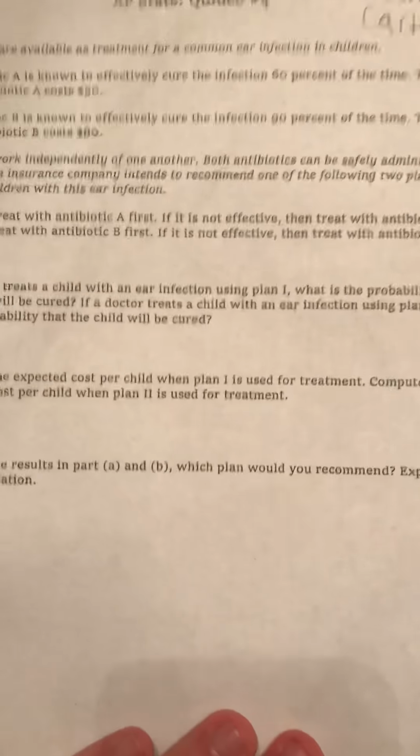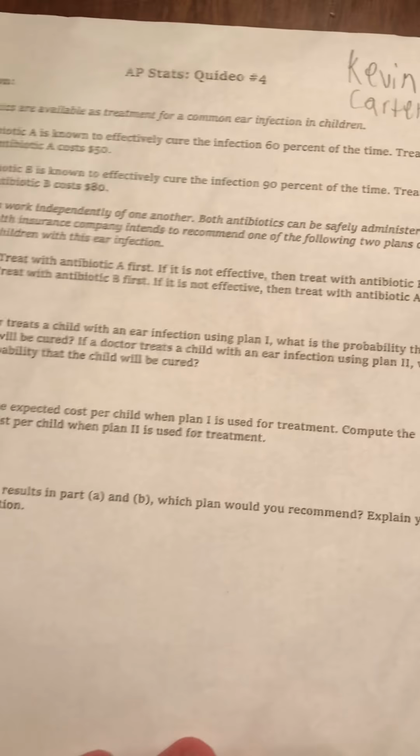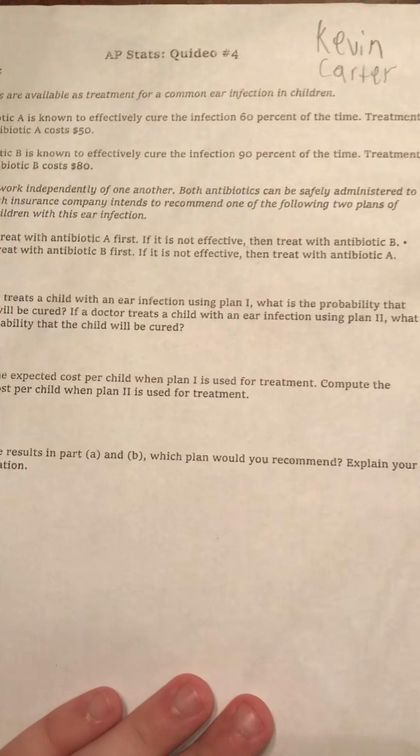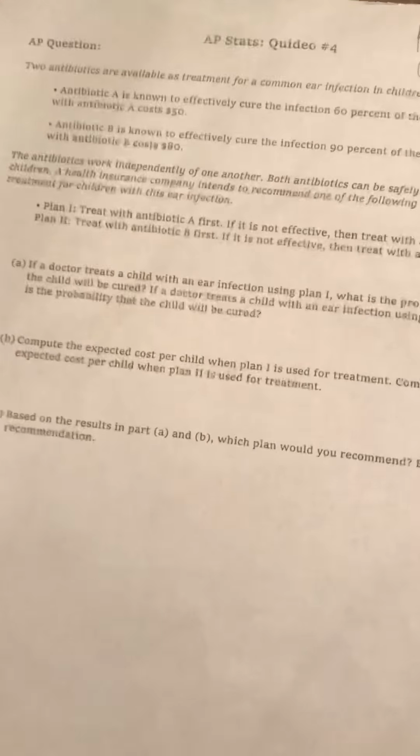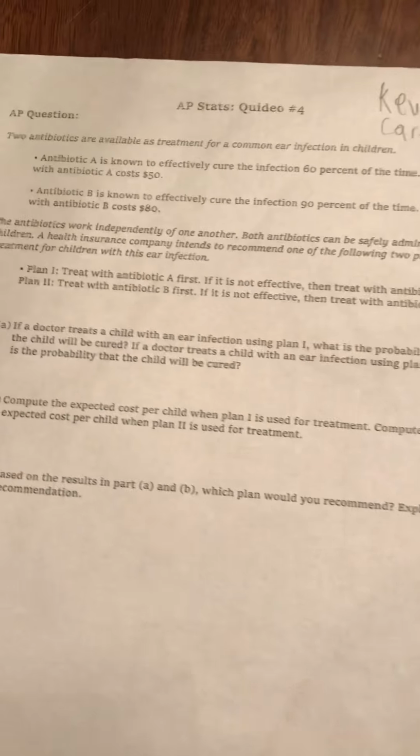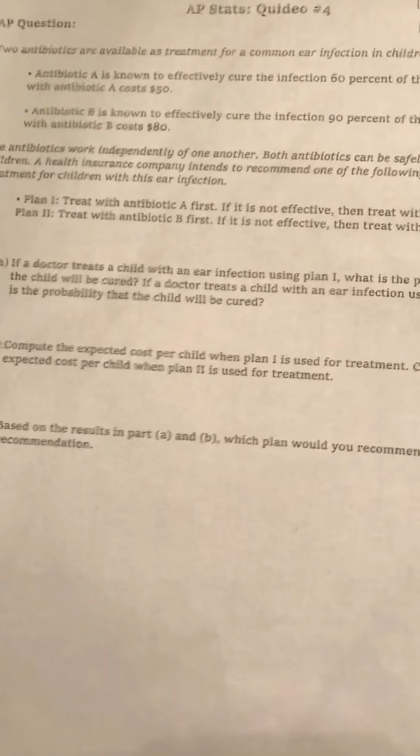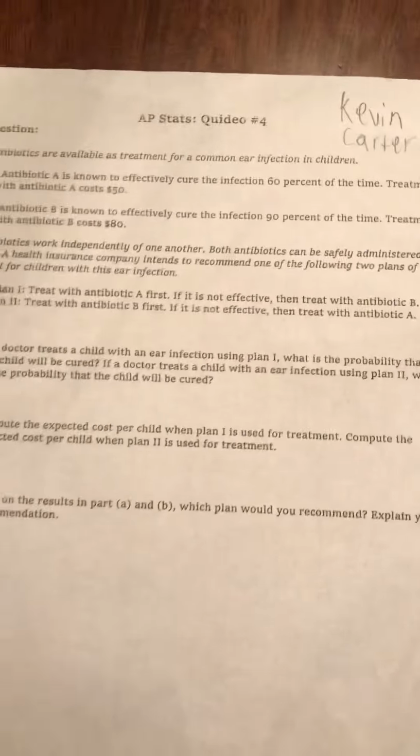Two antibiotics are available as treatment for a common ear infection. Antibiotic A cures 60% of the time and costs $50. Antibiotic B cures 90% of the time and costs $80.